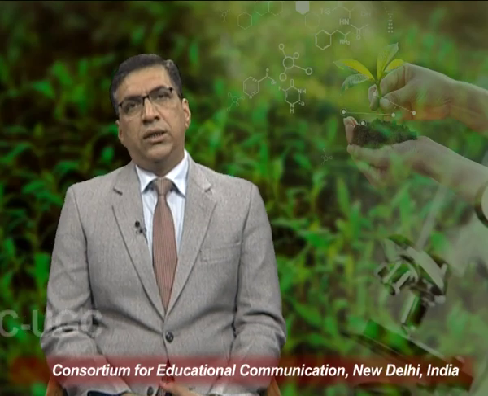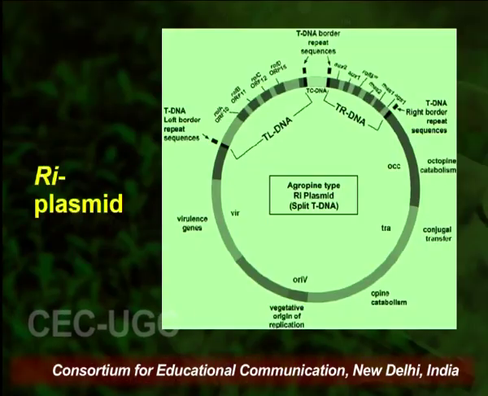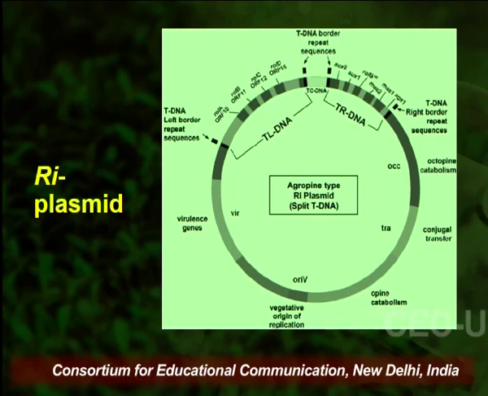Now, as we discussed, there is an RI plasmid in the bacteria, and that is responsible for the induction because this RI plasmid contains tDNA. As you can see in the structure, this tDNA has borders at the corners which demarcate it from the rest of the areas of the RI plasmid. These borders are 25 base pair repeats, and as I told you, they demarcate tDNA from the rest of the plasmid.